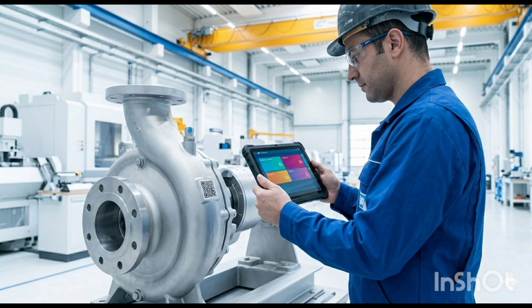If he identifies a change in the field, he updates it on his tablet and the master data is corrected in real time. This eliminates the paper trail and ensures that the digital twin always matches the physical asset.